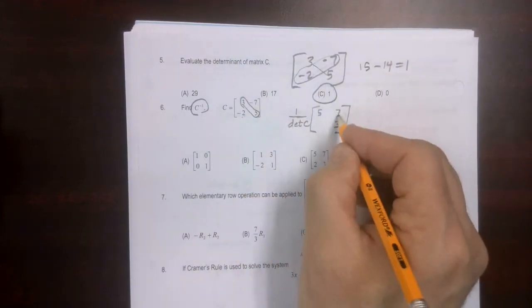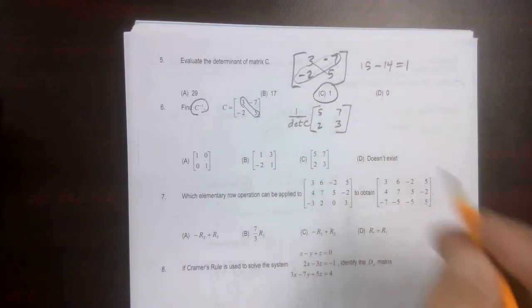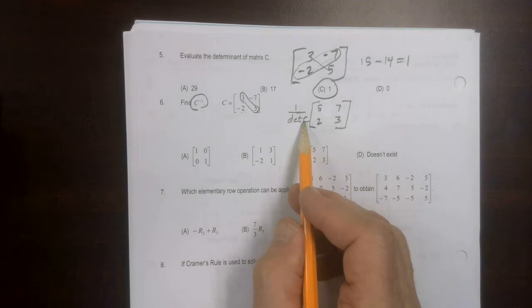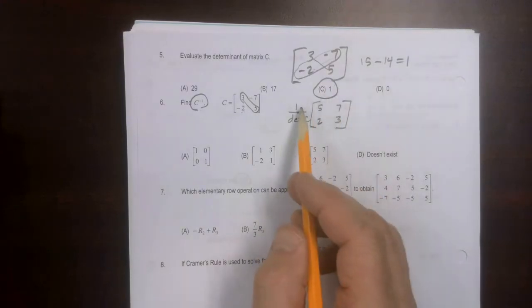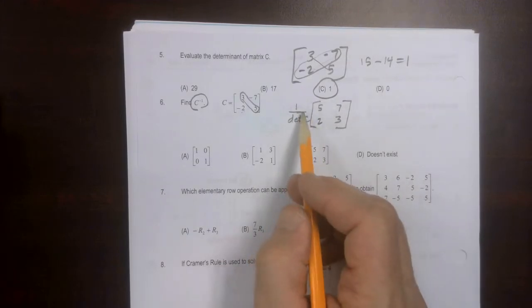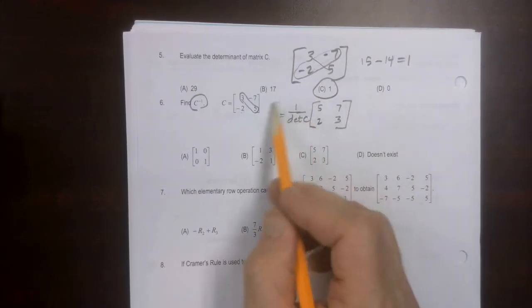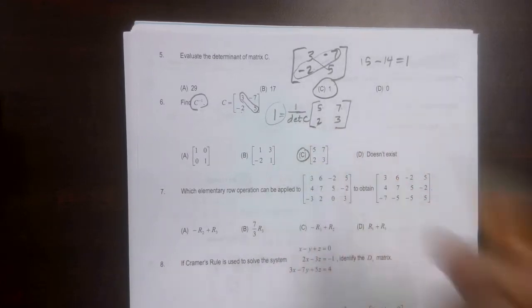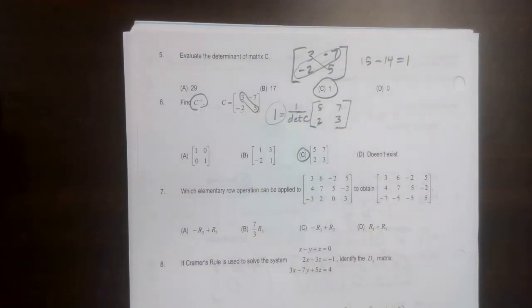This stays, but you take the opposite. That stays, but you take the opposite. And that's the formula. So all we got to do is find the determinant. Well, we already did find the determinant. It's 1. So what's 1 over 1? Well, 1 over 1 is just 1. What's 1 times anything? That would be itself. So letter C is the correct answer.